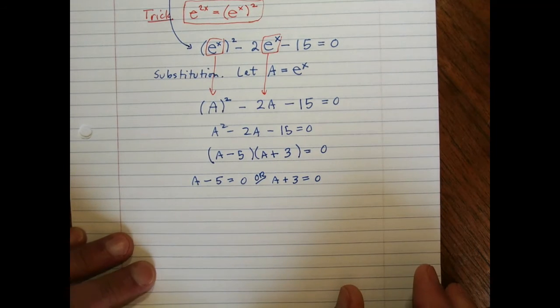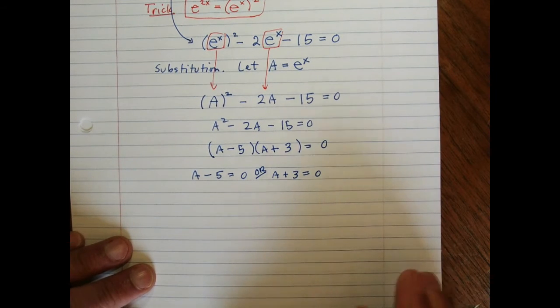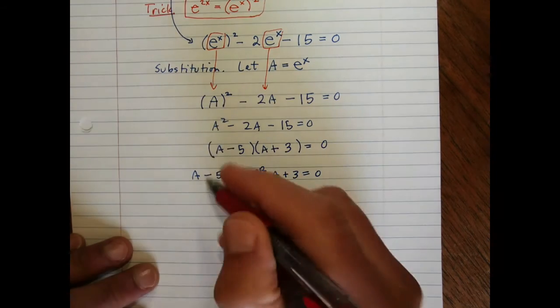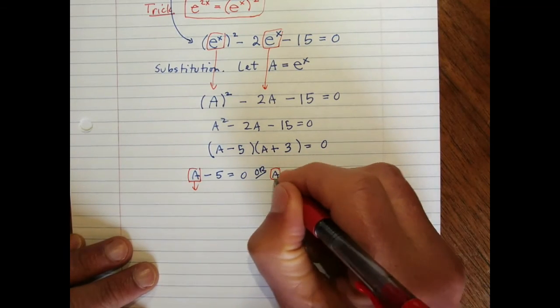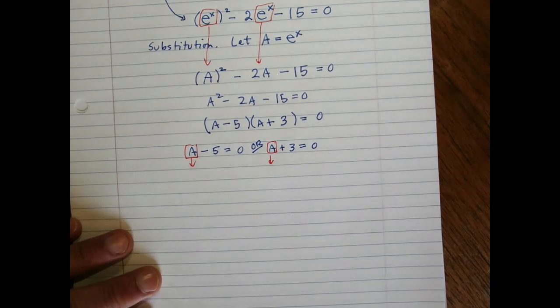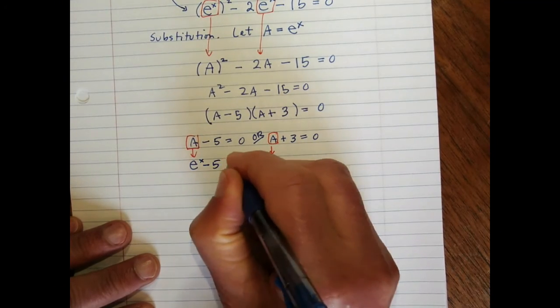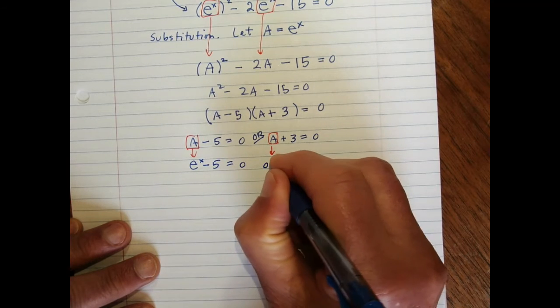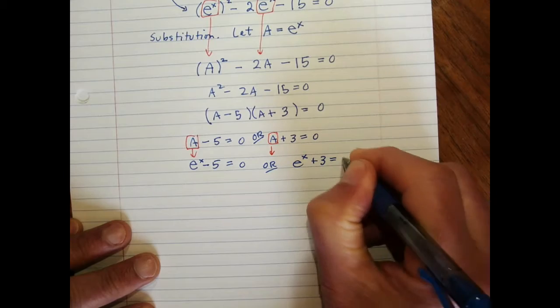Now, when you use a substitution technique like this, what you now do is substitute back. We're going to go back to what A originally represented, which was e to the x. So we can say e to the x minus 5 equals 0, or e to the x plus 3 equals 0.